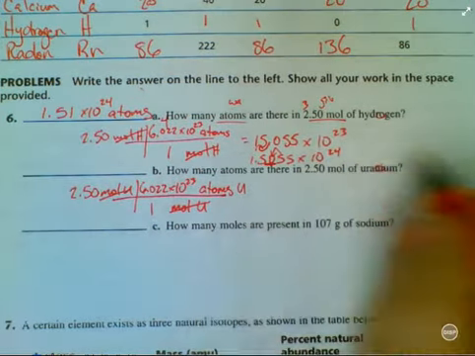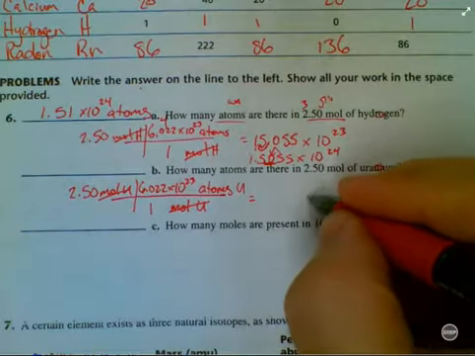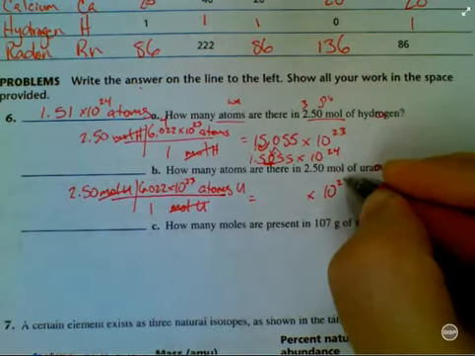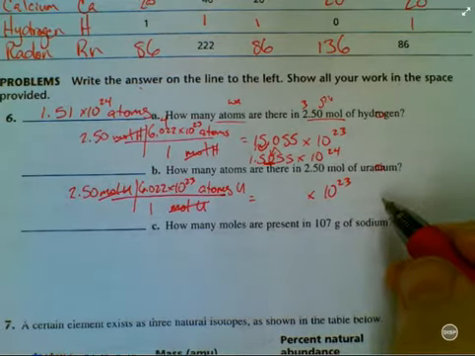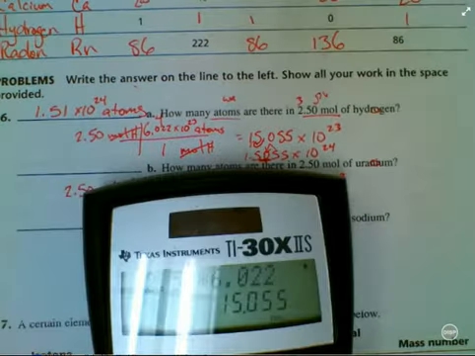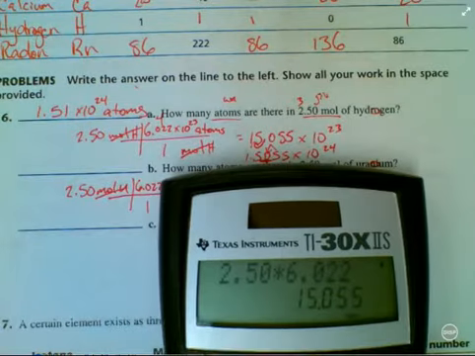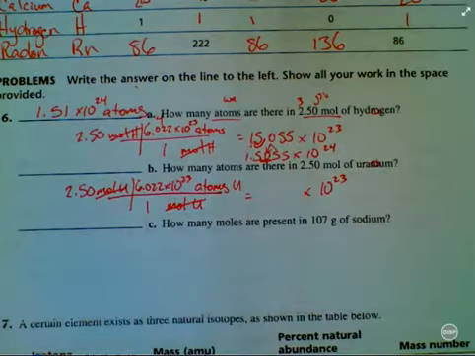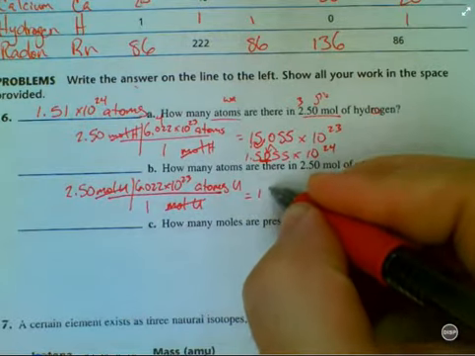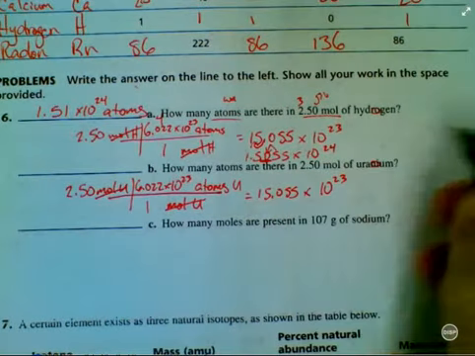Now again, just like in A, there's only one scientific notation part, so I'll put that over here for safekeeping. Guess what? I just did that calculation, 2.50 times 6.022. That gives me 15.055 times 10 to the 23rd.